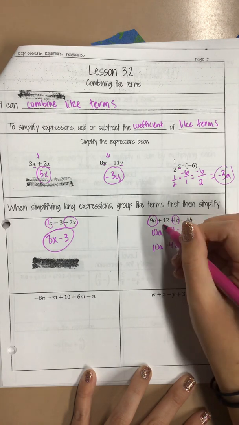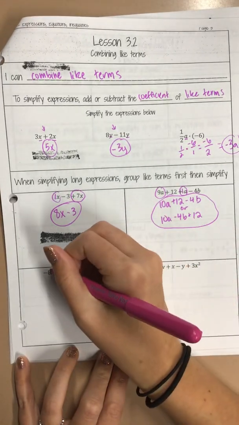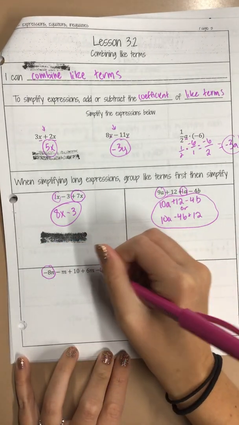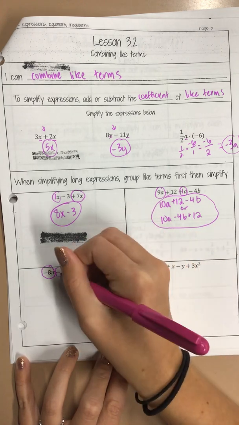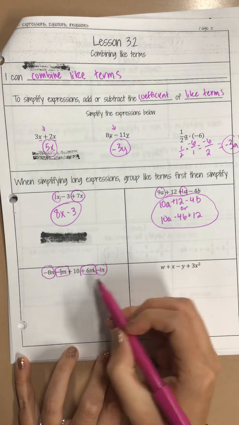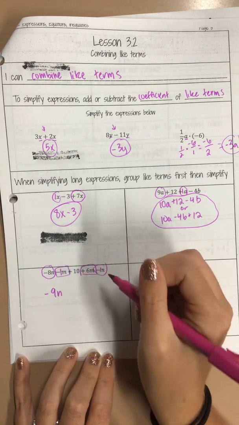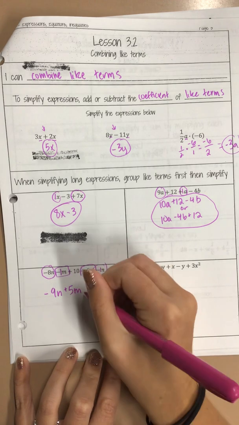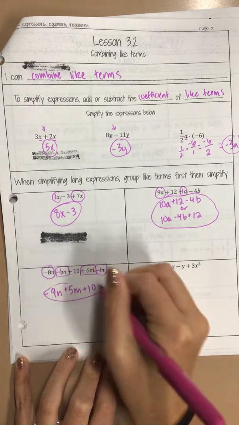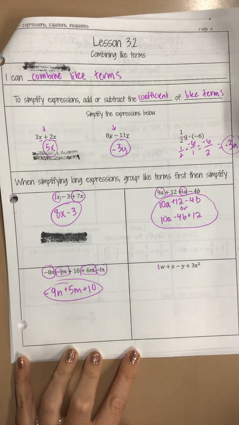Either way is fine. Next one, we've got lots of different variables. I'm going to circle my ones with my n's, give that one a 1. And then I'm going to square my ones with the m, give that one a 1. Negative 8n minus 1n is going to be negative 9n. Negative 1m plus 6m is going to be a positive 5m, and then my plus 10. And then I'm going to give this a 1. I don't have any like terms there, so we're just going to leave that the same.